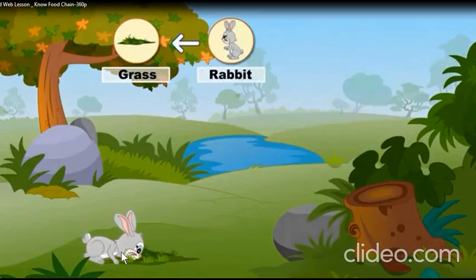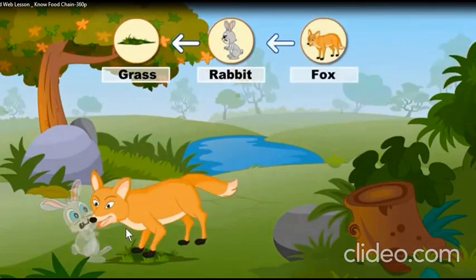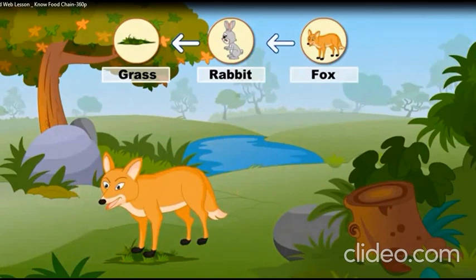So it depends on grass. Then comes fox. Fox is a consumer which is carnivorous, right? So there is a relationship between all these three biotic components, and this relationship shown by simple arrows is called food chain.